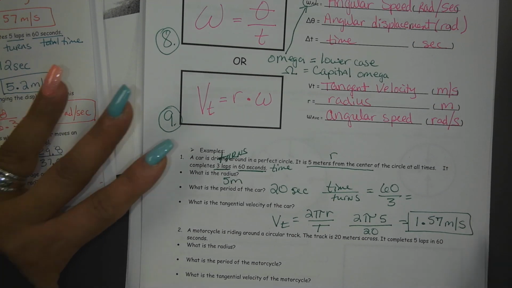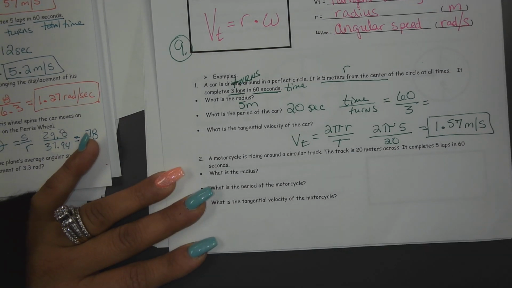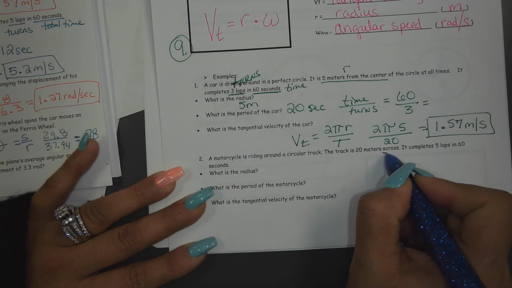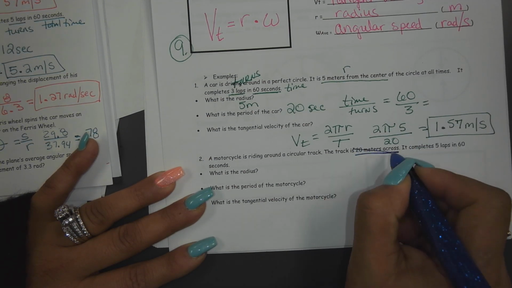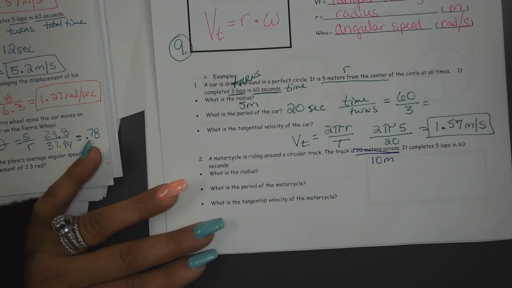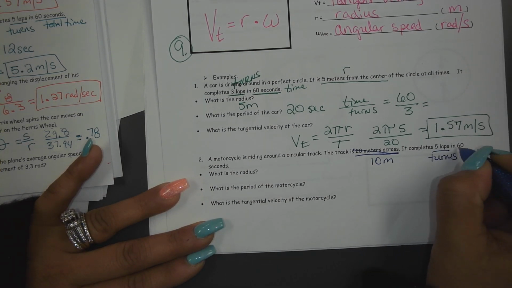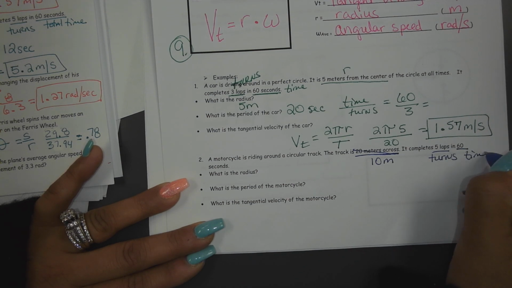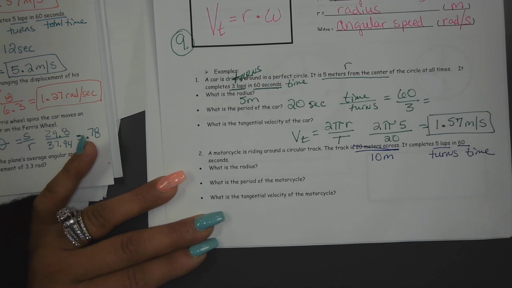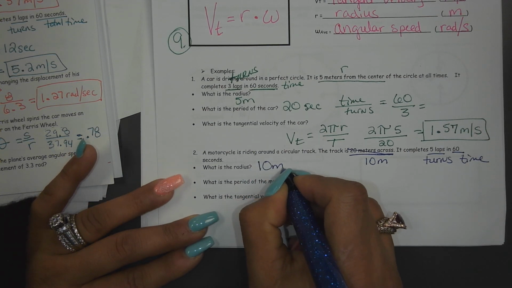Let's keep going with the next one. What's the radius? She says it's 10, right? Because the track is 20 meters across, so now the radius is 10 meters, not 20 meters. They gave us 5 laps as the amount of turns, and 60 seconds is the time. My radius is 10 meters.